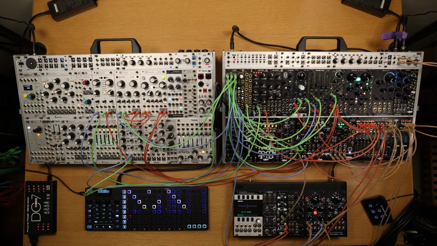sort of approach of using the modulation patterns that reset and have uneven lengths that don't align perfectly with the sequence itself, I think it's an interesting technique. I don't know whether it was particularly obvious in this particular patch.